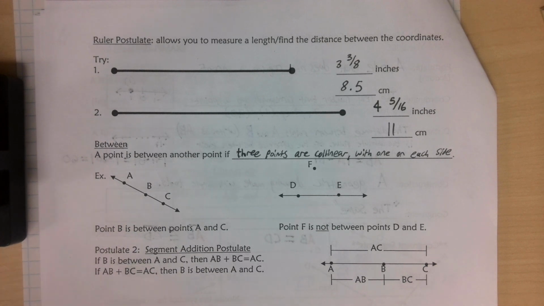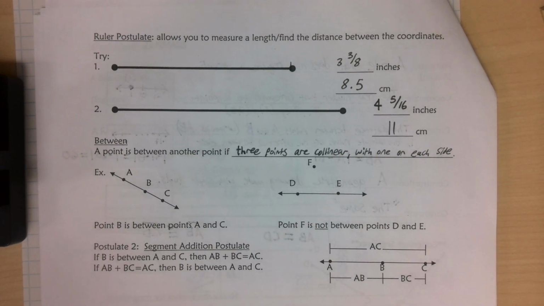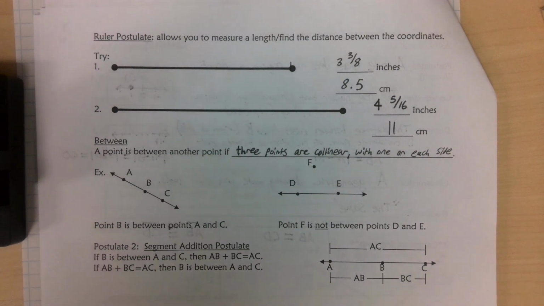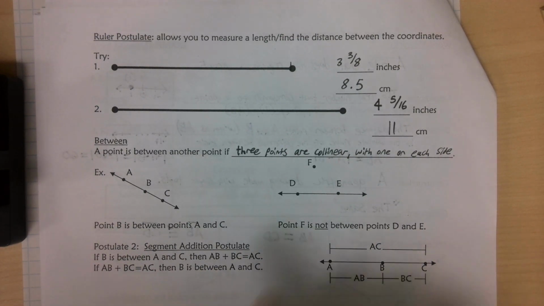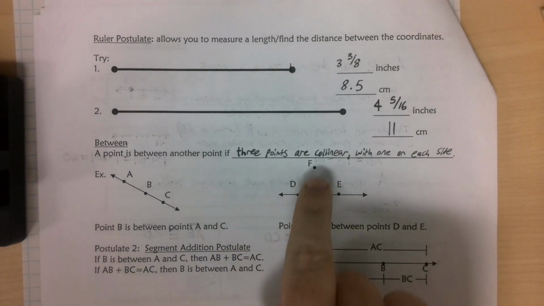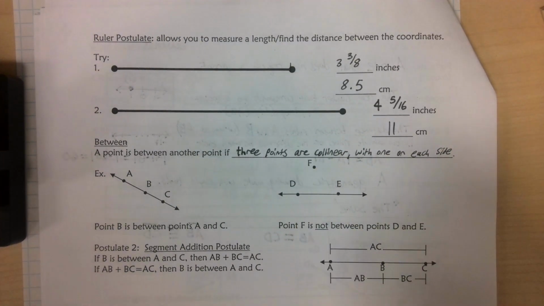But if I asked you, is F in between D and E? If I asked somebody on the street, is F between D and E, they would say, why are you asking that on the street? But they would also probably say, yeah, it looks like it's in between. We know as geometry students, this only works if F is on the line. So be very specific.